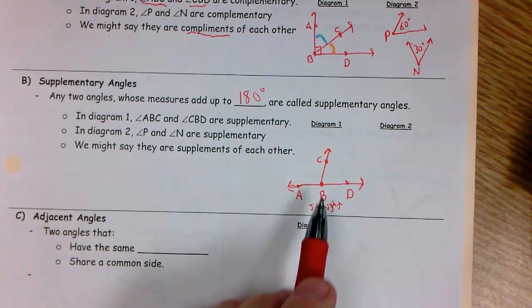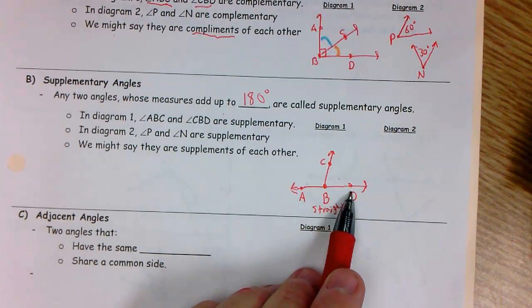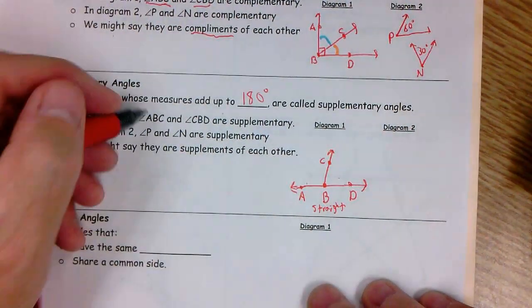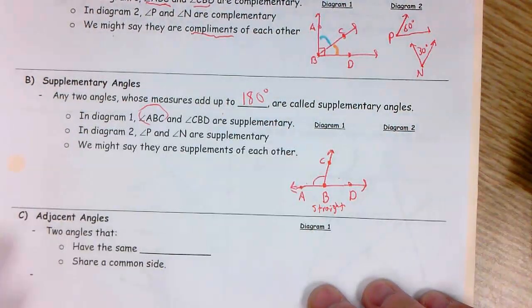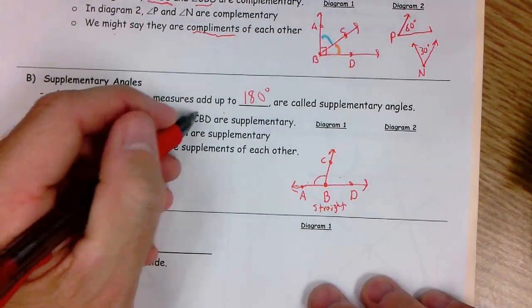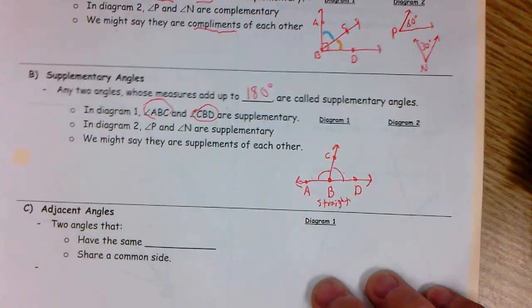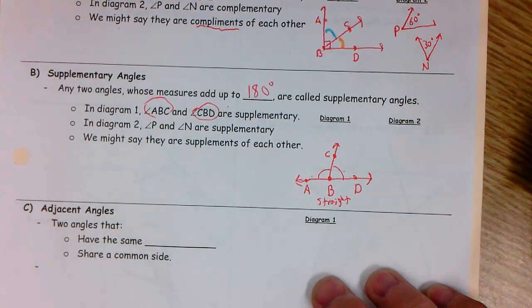And now I have two angles that together make the straight angle, which was 180. So angle ABC, which is this angle, and angle CBD, which is on the other side, added together, make that straight angle, which is 180 degrees, so they are called supplementary angles.